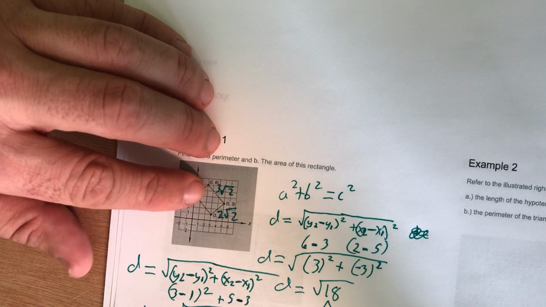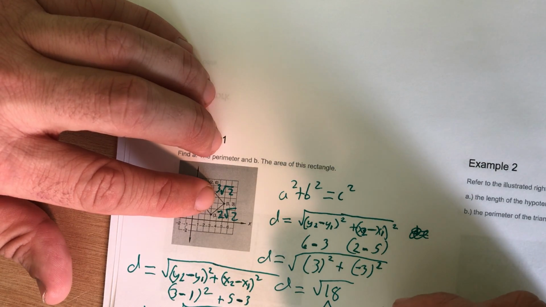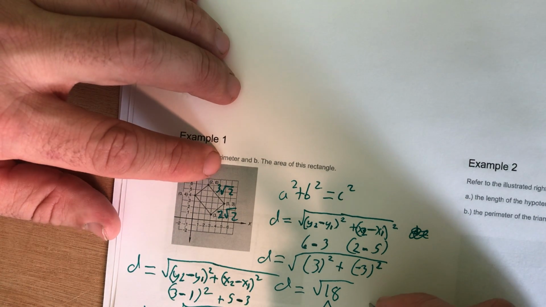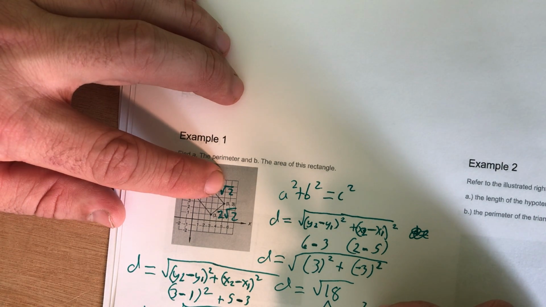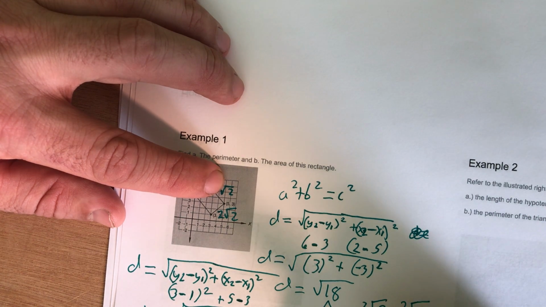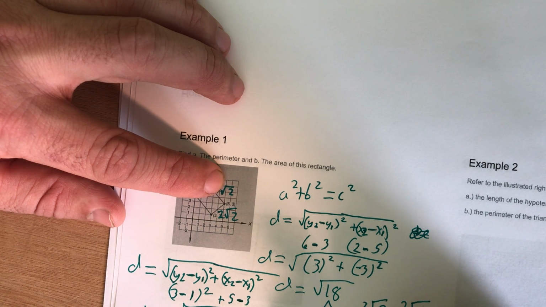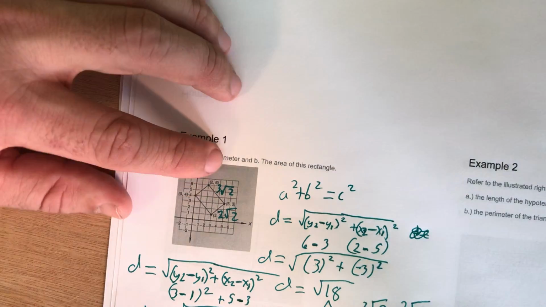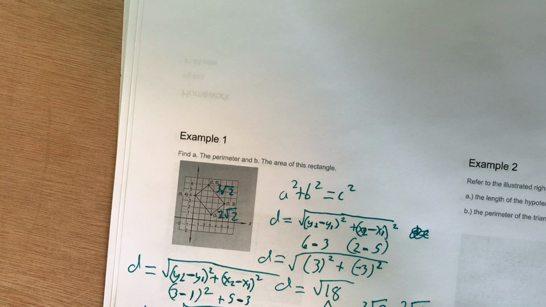Now, after doing that, you're like, all right, we've done the tough part. So you take 3 square root 2 times 2 square root 2, and you should get 6 square root 4. Well, can we take the square root of 4? And this is getting me area.